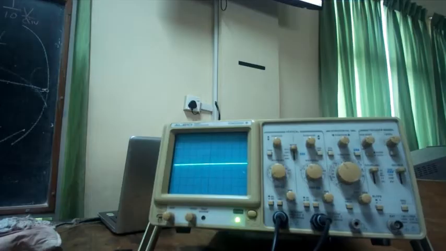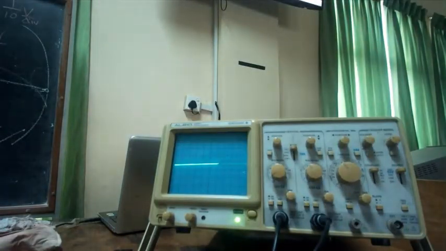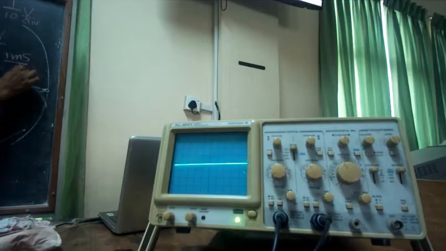Correct? So if my time base is set to, let's say, 1 millisecond per division, on this dial you have numbers like 1 millisecond per division.